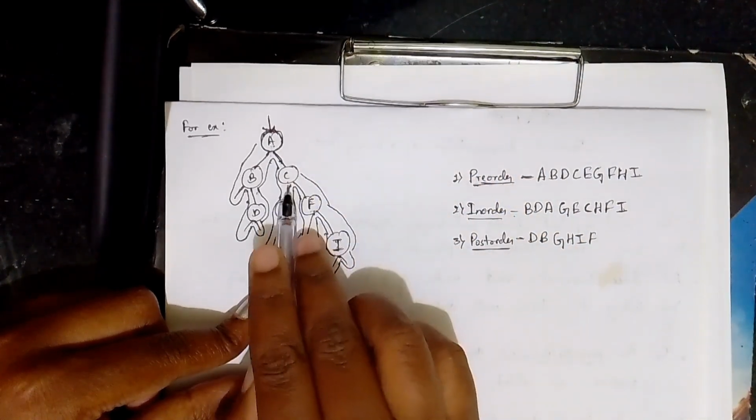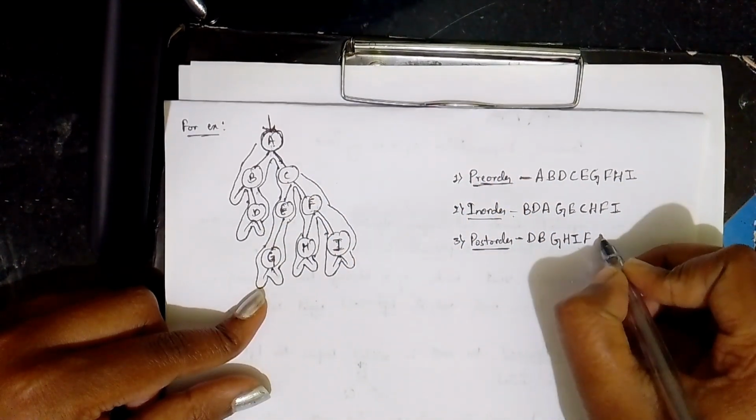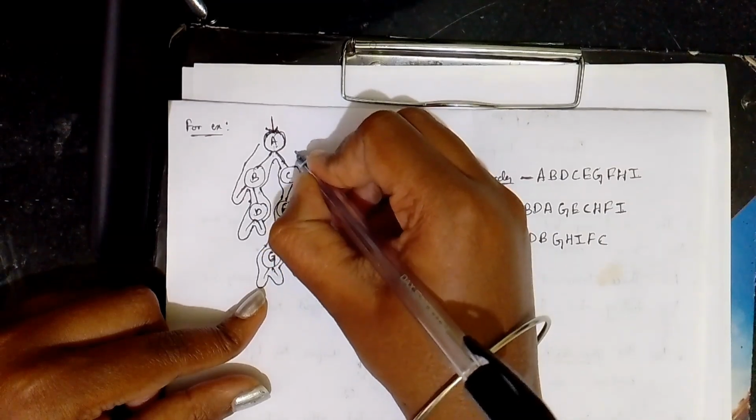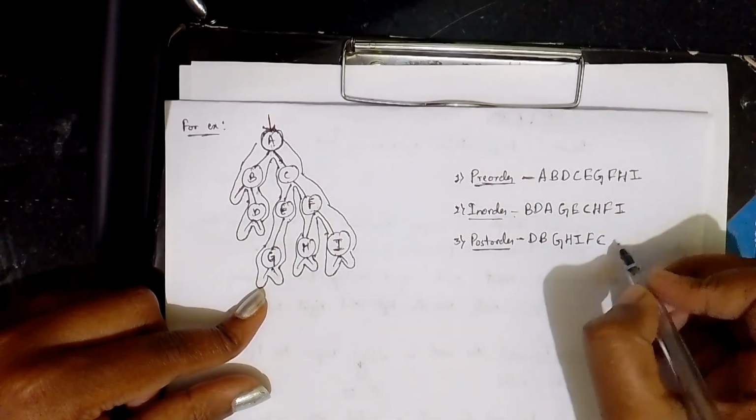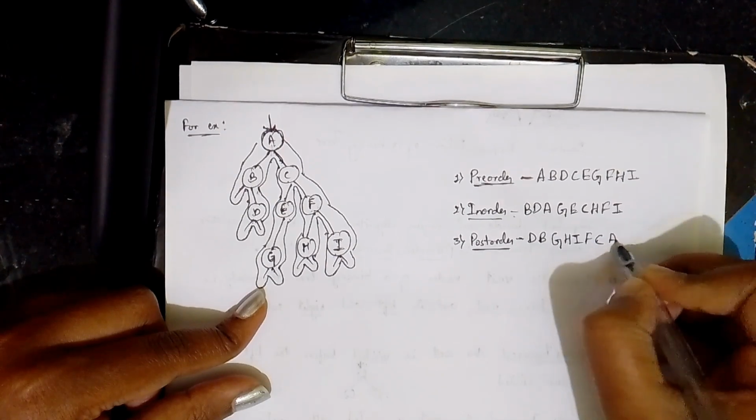Here, I am visiting C for the third time, so I have to write it in post order. Again, moving forward, we have reached our root node again. Okay, it is the third time, so I have to write this in post order.